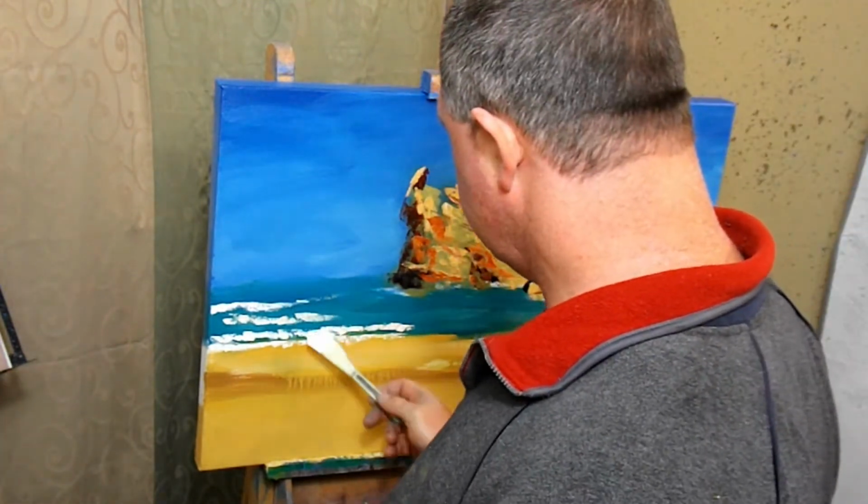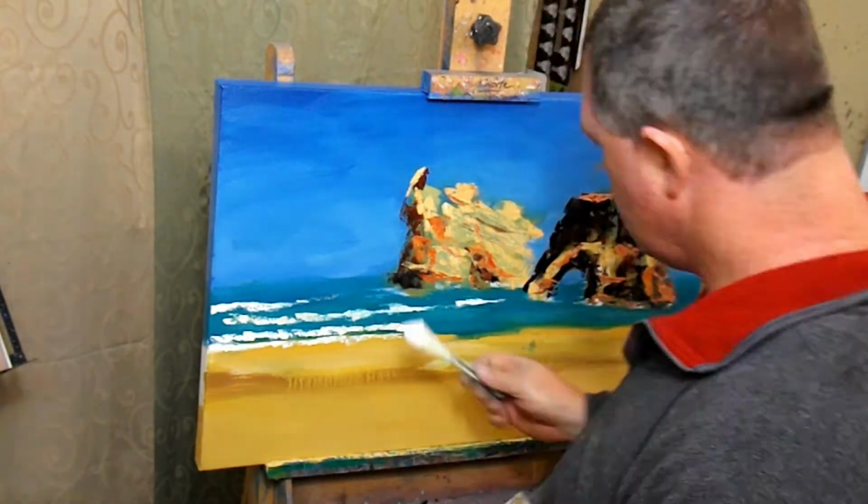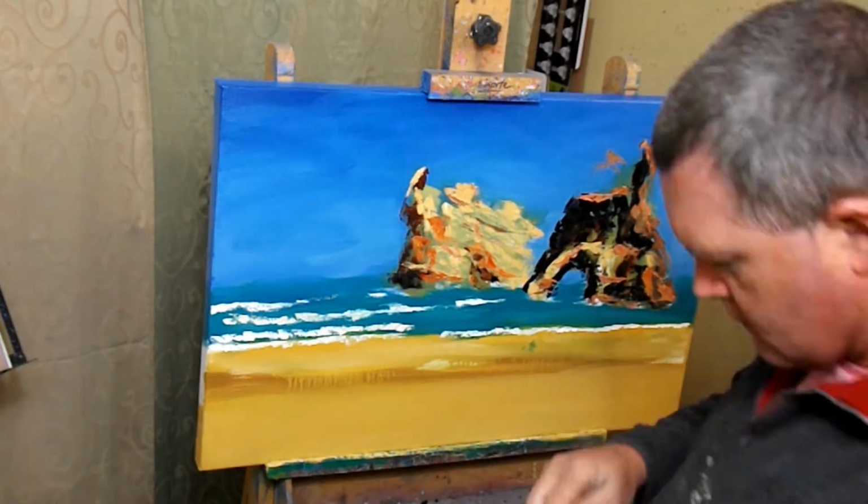I allow the white at the top of the sea to blend in more with the ocean colour. This will push the top of the sea back while bringing the pure whites at the bottom forward.